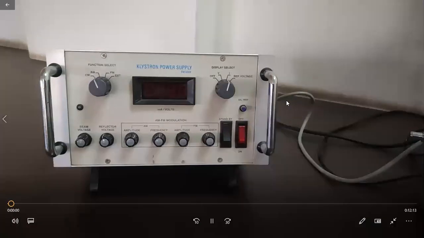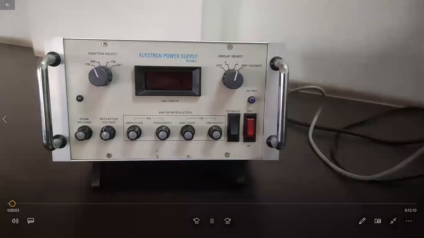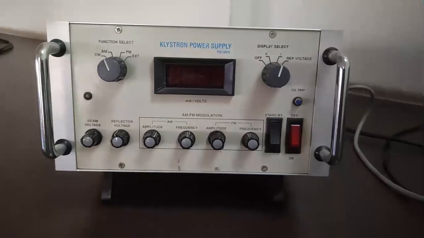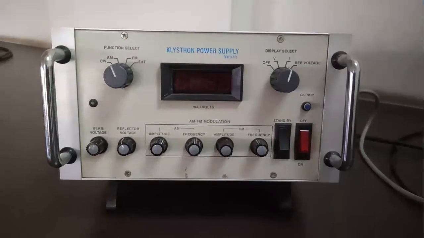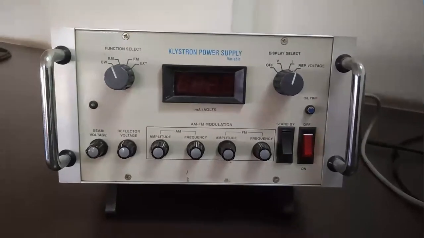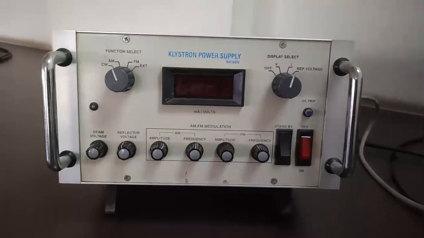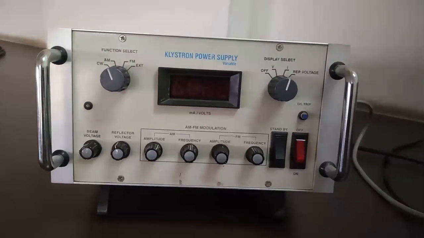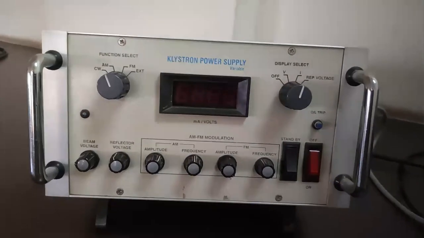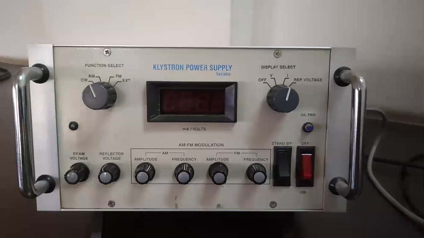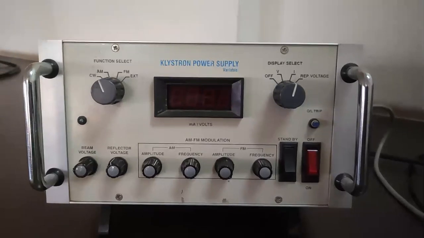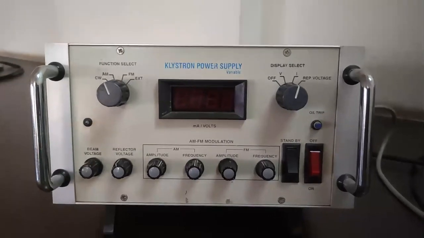Okay, so after that we have to discuss the Klystron power supply. As this Klystron power supply contains a number of buttons, the first one is function select. There are options like CW, that is continuous wave. Then AM, which means you can provide an amplitude modulated signal. You can provide FM, that is a frequency modulated signal, and there is also a facility to provide an external modulated signal.